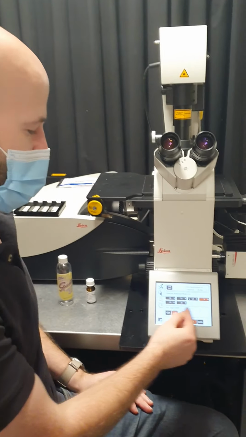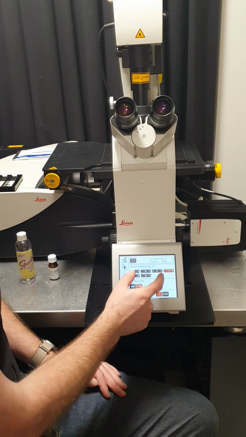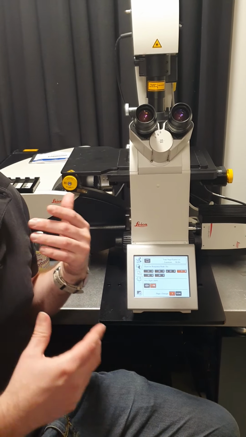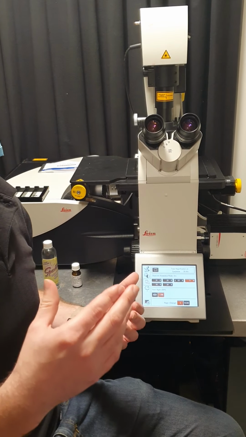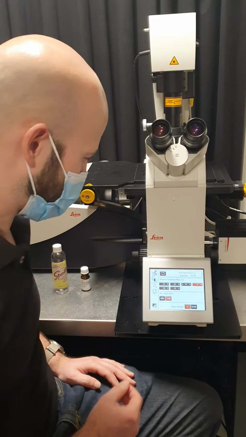So that's when you might want to use this second set of 3 objectives. But usually the first 3, the confocal grade ones, since they're the higher quality objectives, are the ones that you'll generally want to be using if you can.